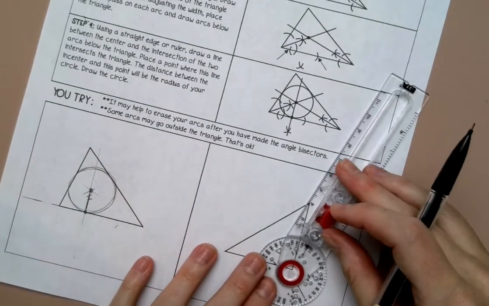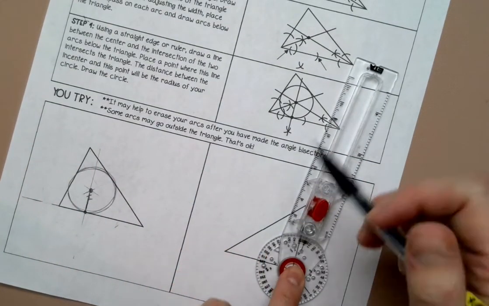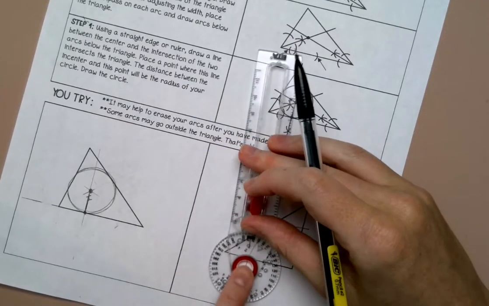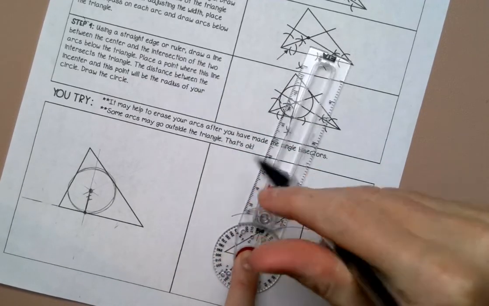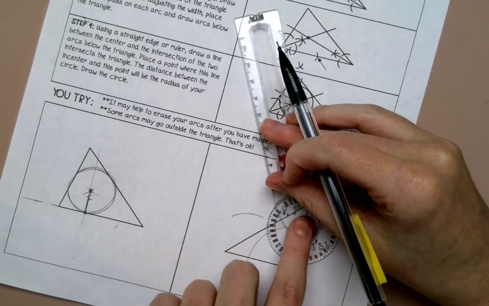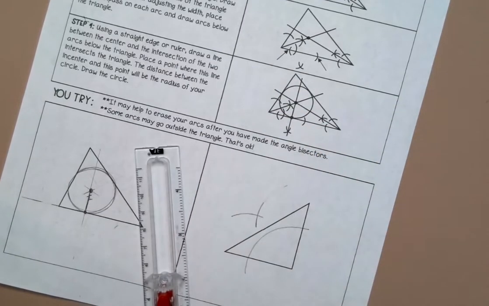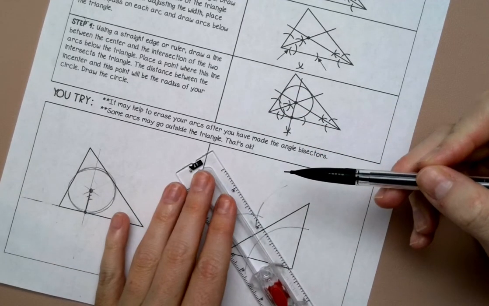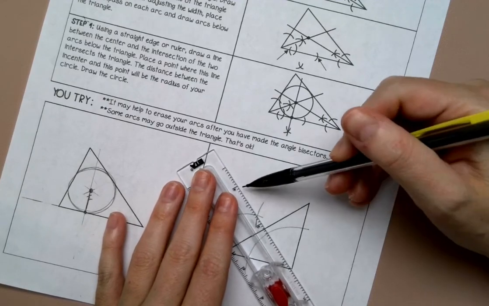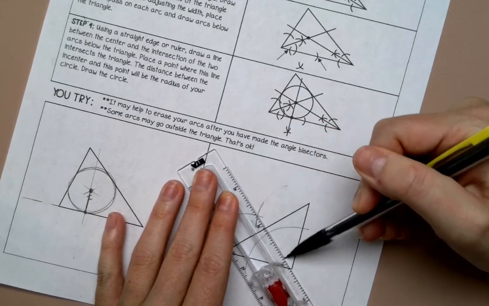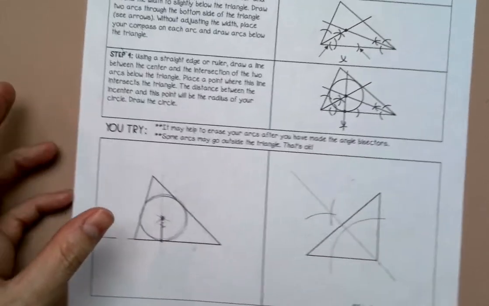Okay, so I'm going to draw an angle bisector of two of the angles. I'm going to connect. Then I'm going to do another angle.